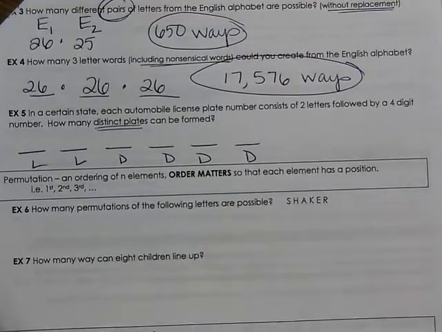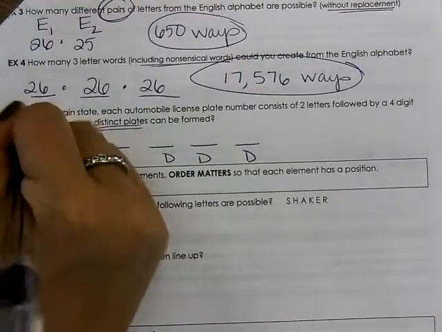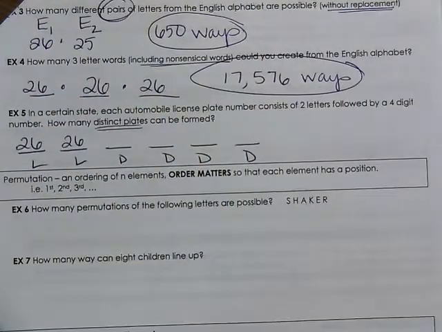Think about a license plate. Can you have repeated numbers? Yes. Could you have repeated letters? Yes. So now we want to think about each event. How many possibilities are there within each event? So how many letters are possible in the first one? 26. And how about the second letter? 26, because there are repeats available.